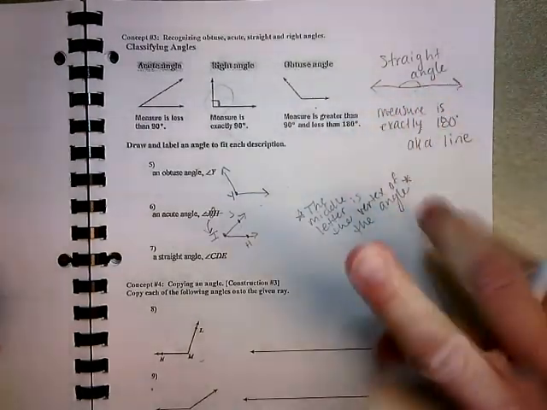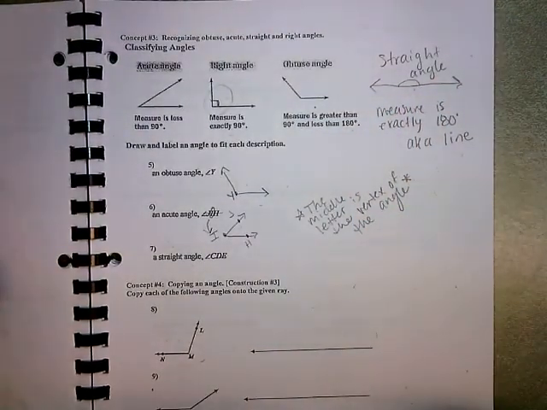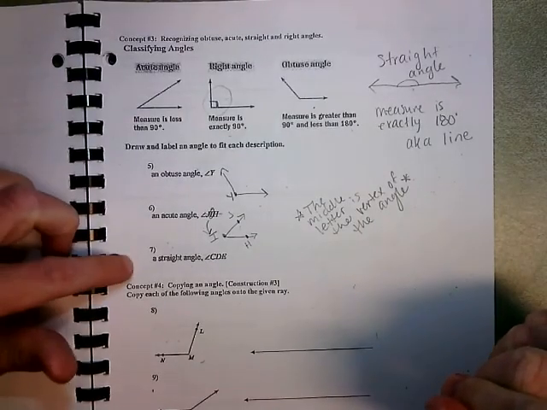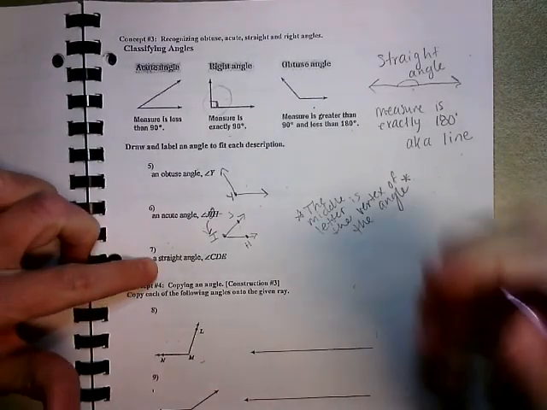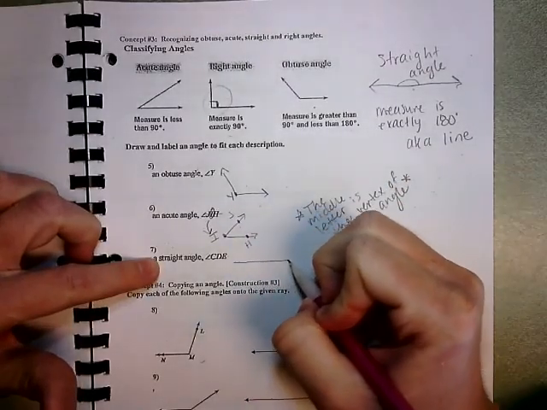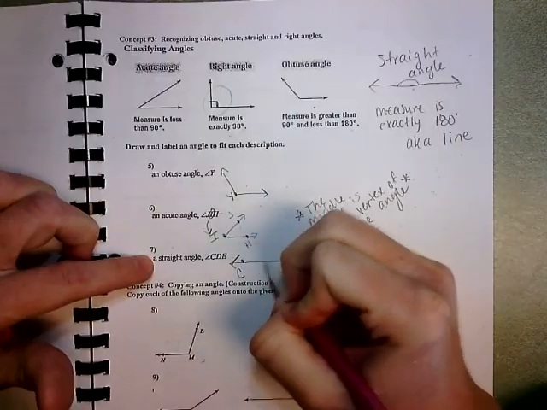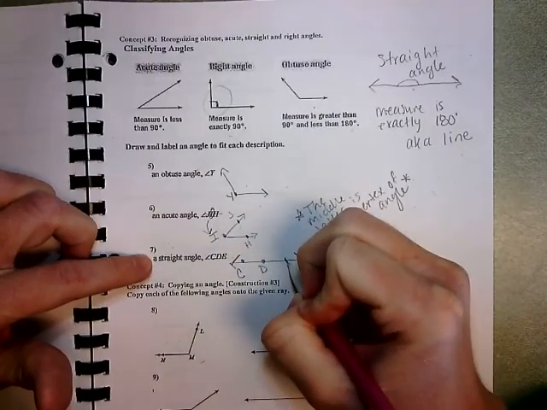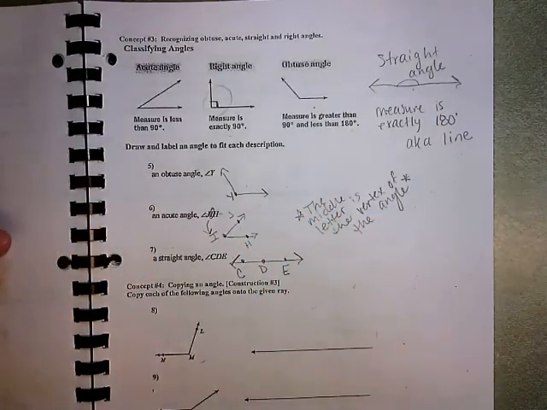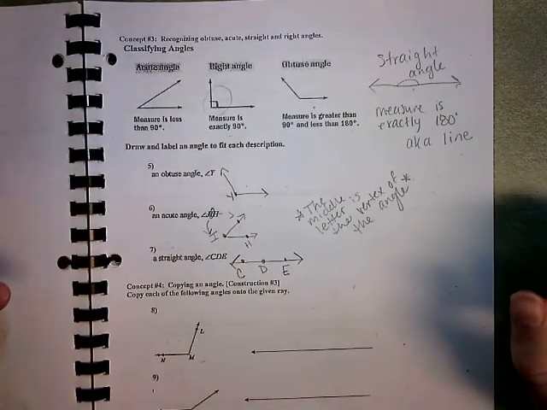That's an important thing to note. All right, number 7, they want us to draw a straight angle CDE. So a straight angle looks like this.